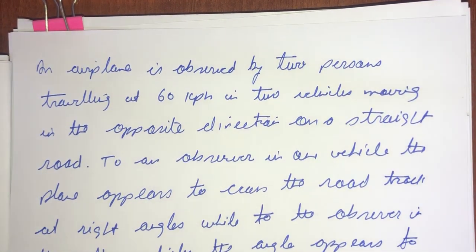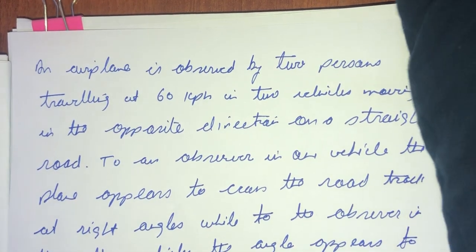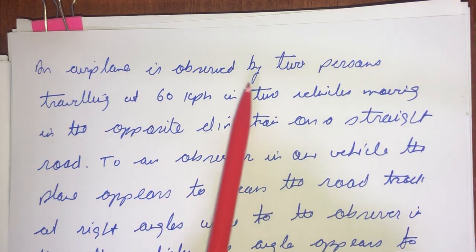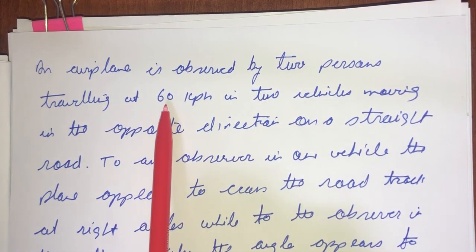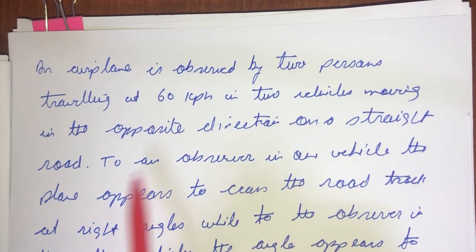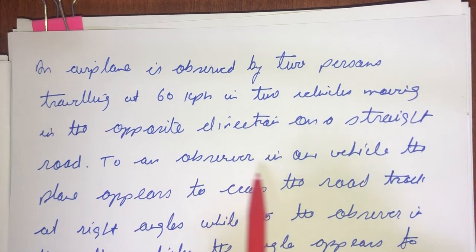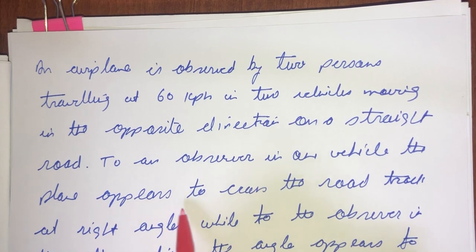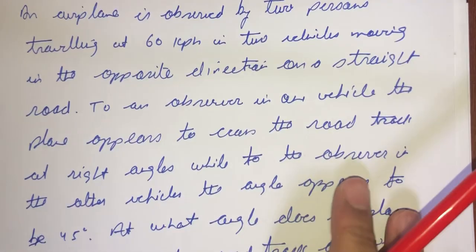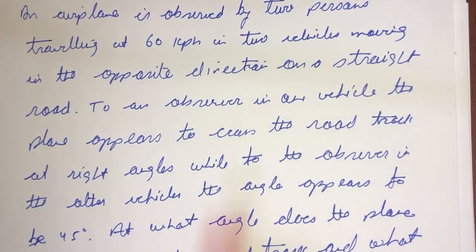This is a very interesting question. It states that an airplane is observed by two persons traveling at 60 km per hour in two vehicles moving in opposite direction on a straight road. To an observer in one vehicle, the plane appears to cross the road track at right angles, while to the other observer in the other vehicle, the angle appears to be 45 degrees.